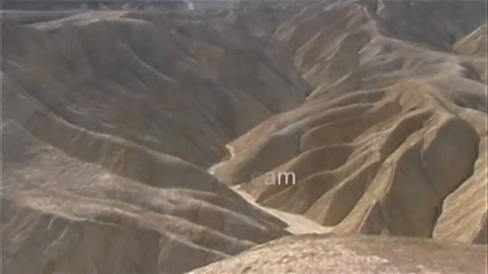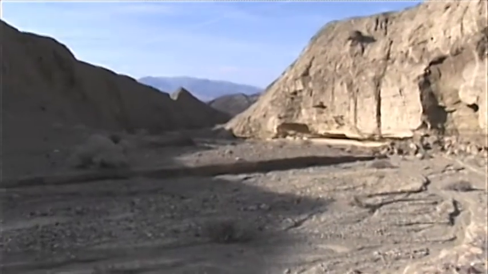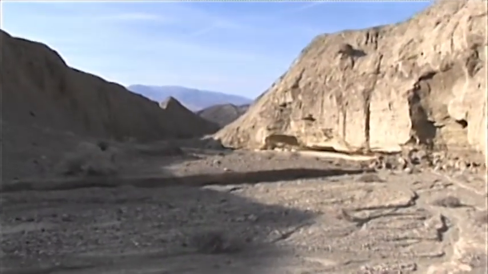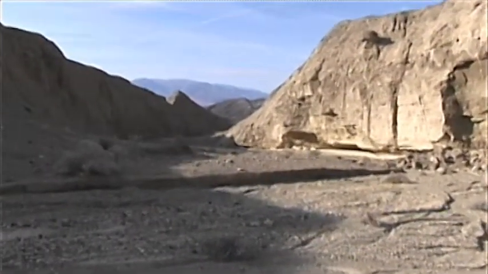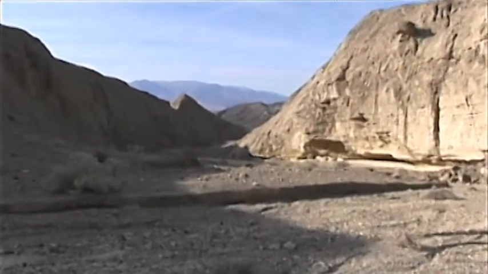incised dry stream beds. I'm standing down inside one of these incised alluvial fans, and if you look just behind me here, look at the wall that it's cut. This is the bank that the fluvial flowing water has cut.